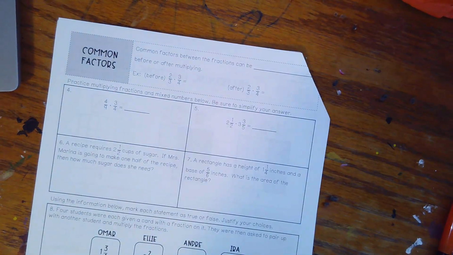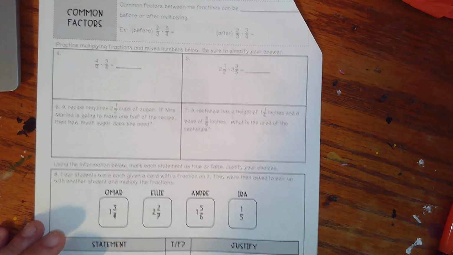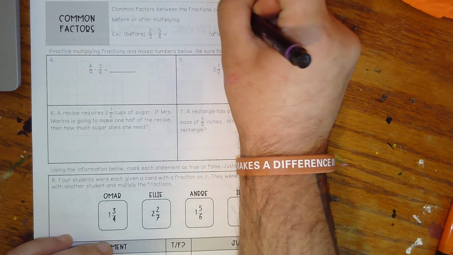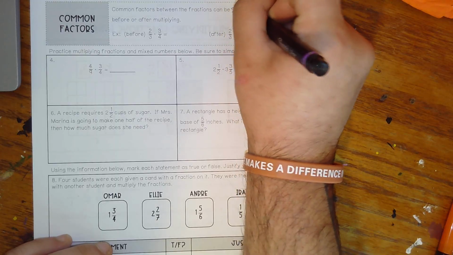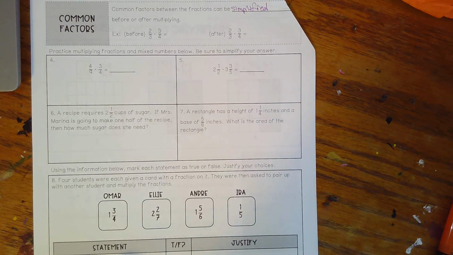Now, common factors between the fractions can be simplified. Sorry, I'll fill that in too. I'll show you what I mean by that as well. Sorry, it's going to be all messy because the paper's popping up.